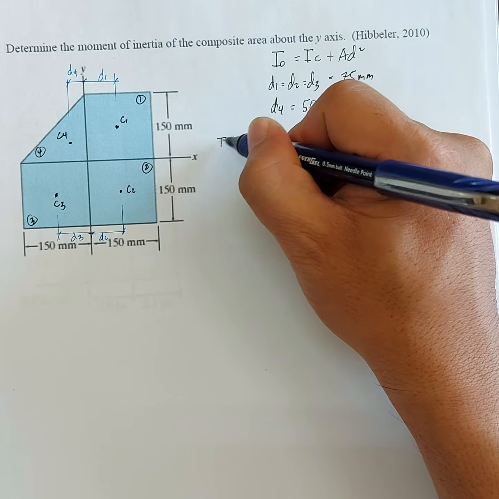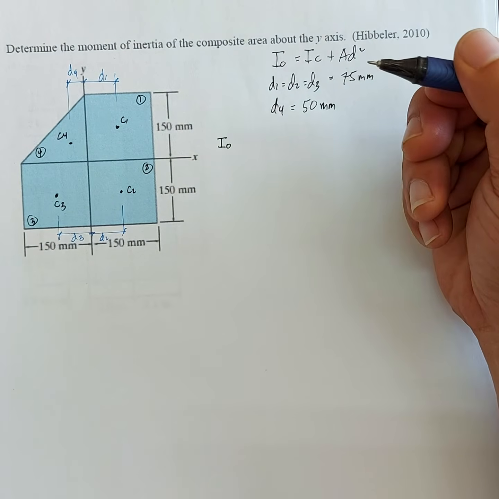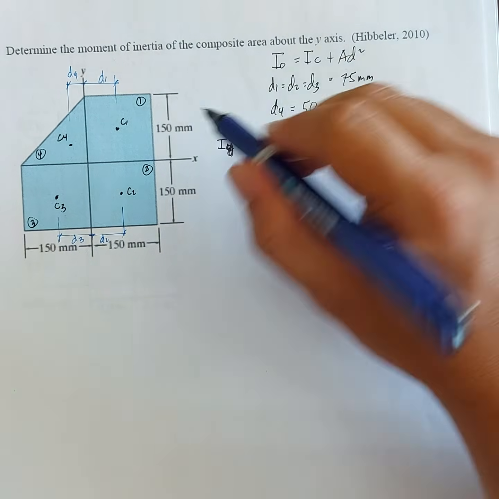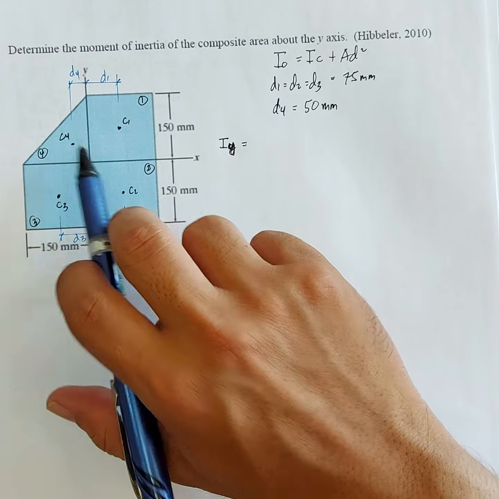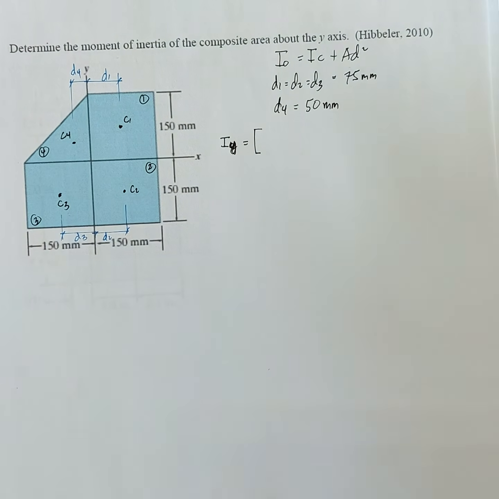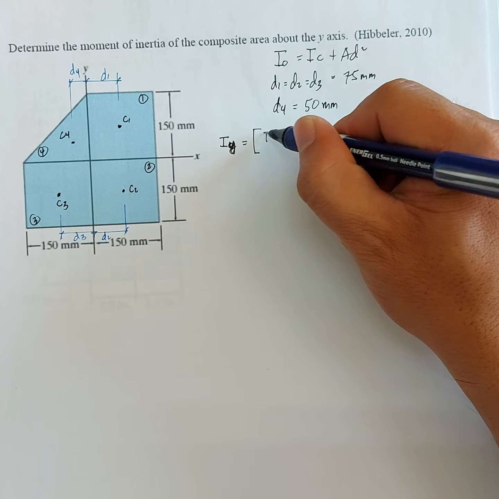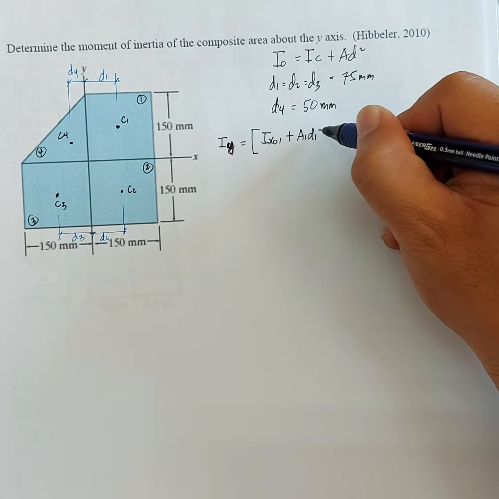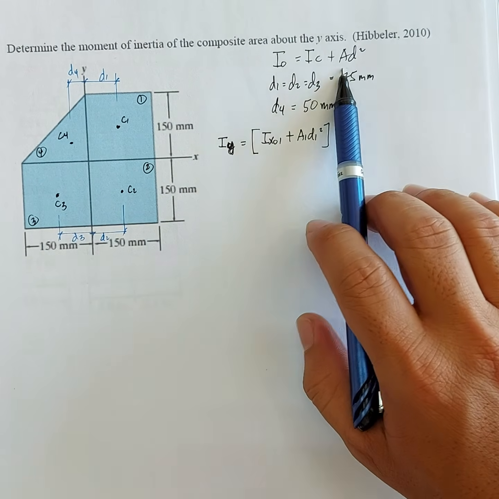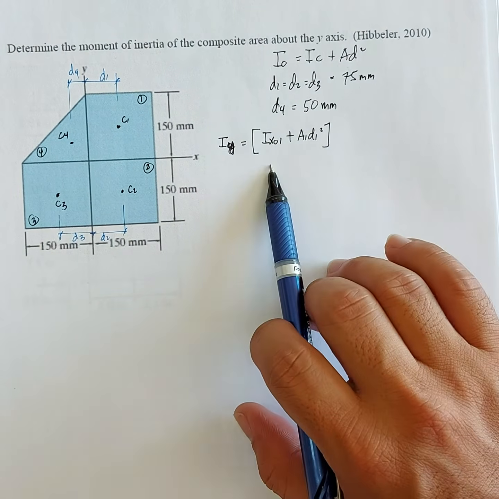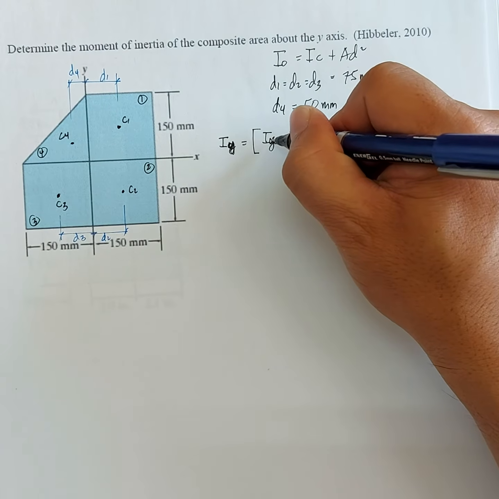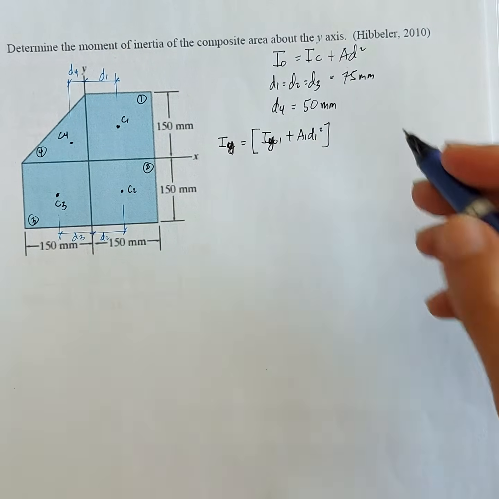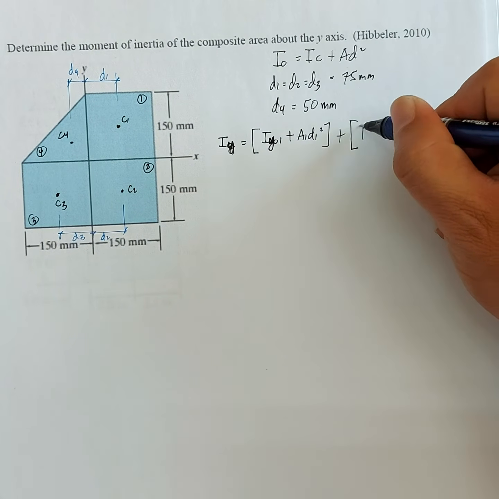So IO then is equal to IO tuloy. IY I should say is equal to, so yung area 1 i-transfer natin siya dito. So that would be, okay, so IYO1 plus A1 D1 squared, okay, based from the parallel axis theorem. IY pa rin. IYO1 plus A1 D1 squared, okay, plus ganun din yung gawin natin.